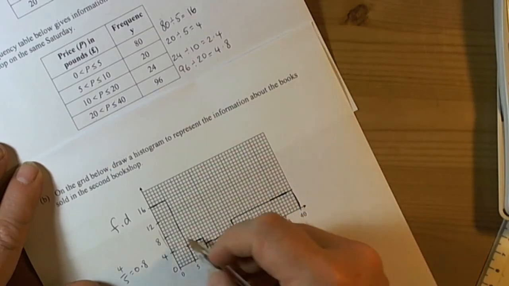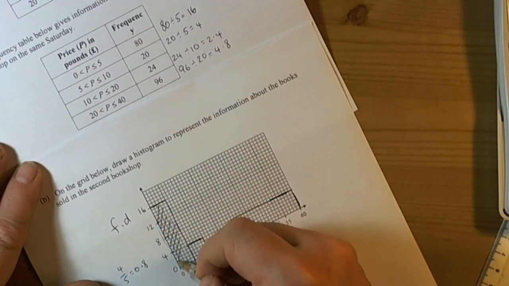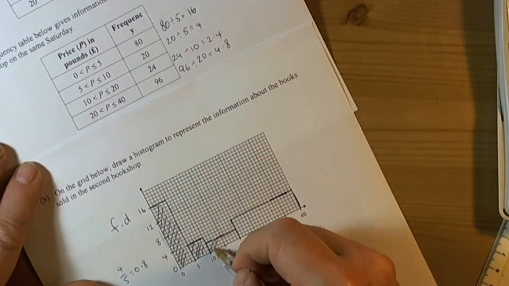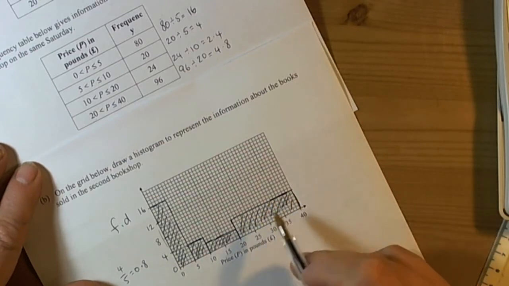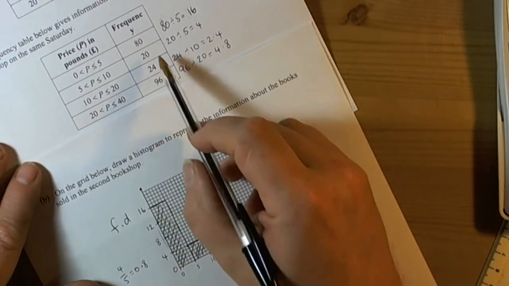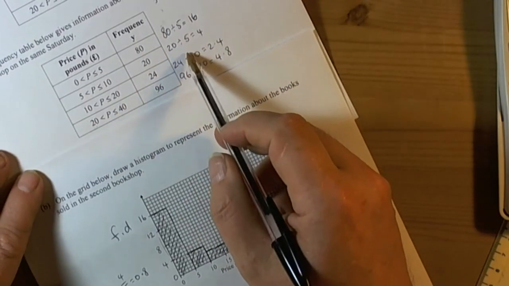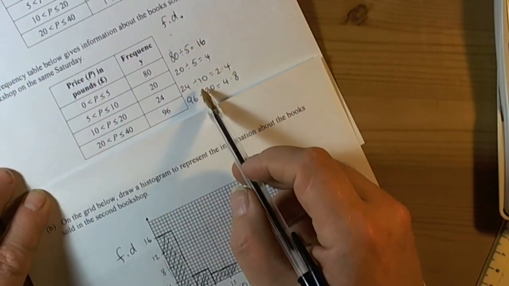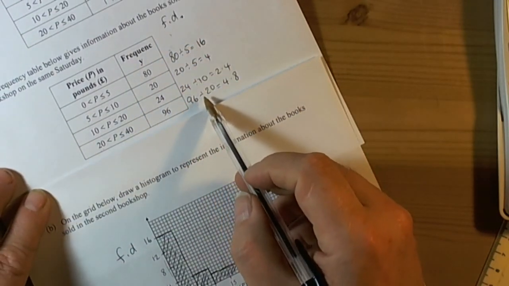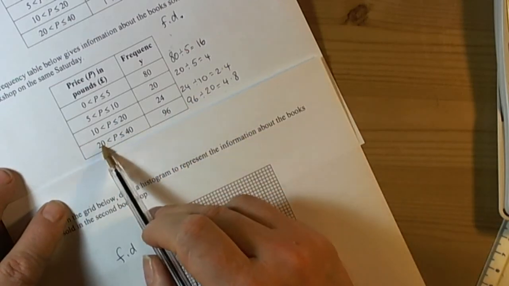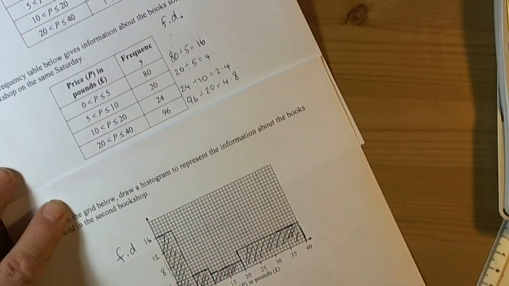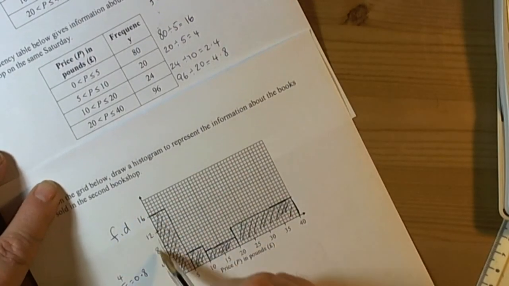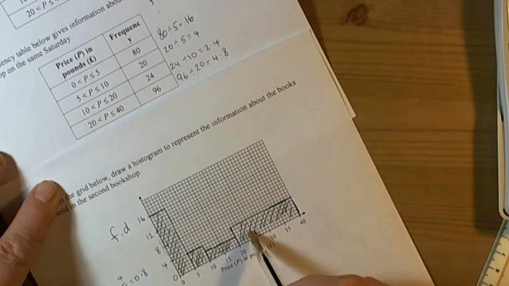And then we complete the histogram, so I might shade it in a little bit so that we can see more clearly what it looks like. But that's the histogram drawn. Just got to remember to do the frequency density calculations to actually plot a histogram with unequal intervals. And once you've got the frequency densities, work out the scale that you could use on the side, and then plot the bars accordingly.